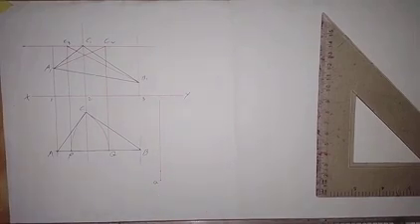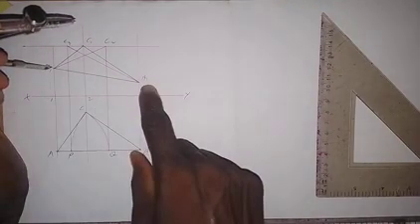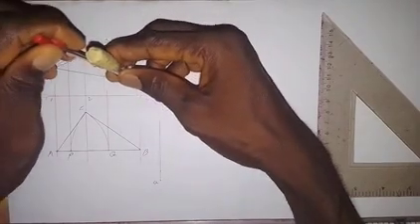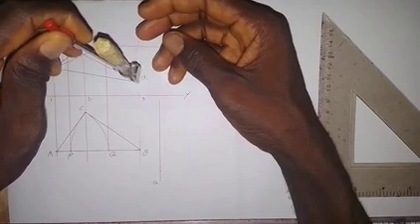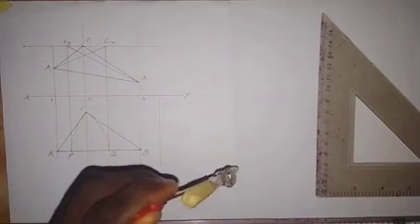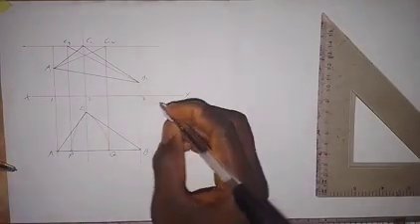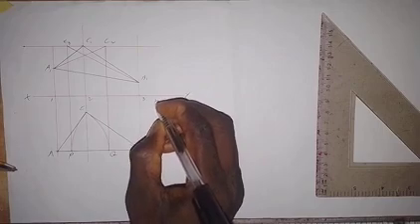Then I want to get AB. This is the true length of AB, so we take this distance from here. So distance AB, we take it like this. Okay, we put it at A, and we draw an arc here. So this point here is point B.